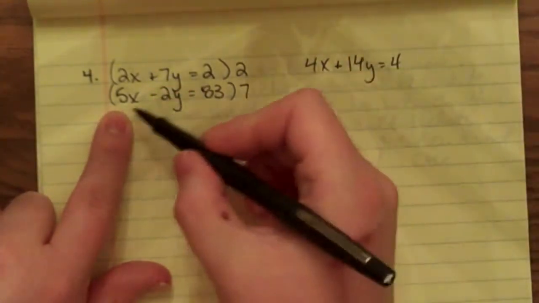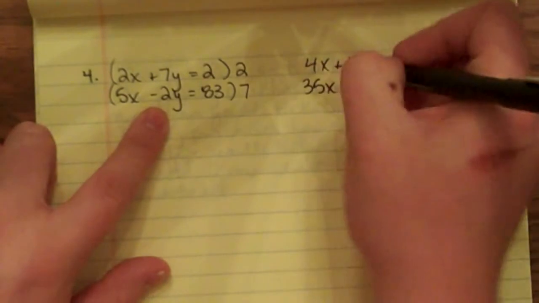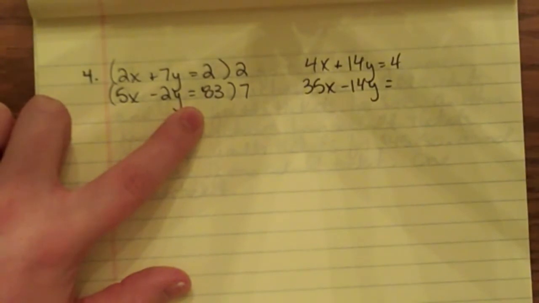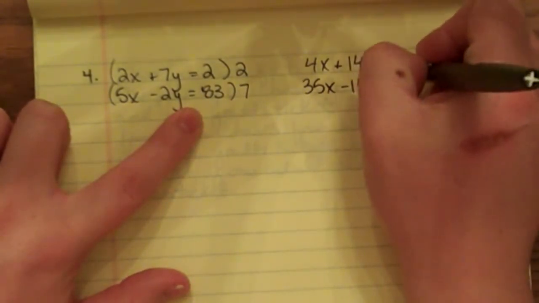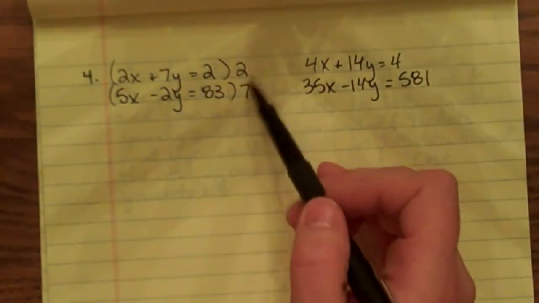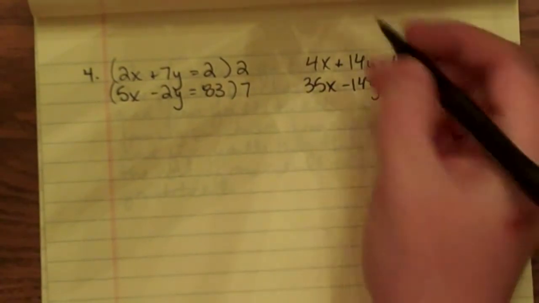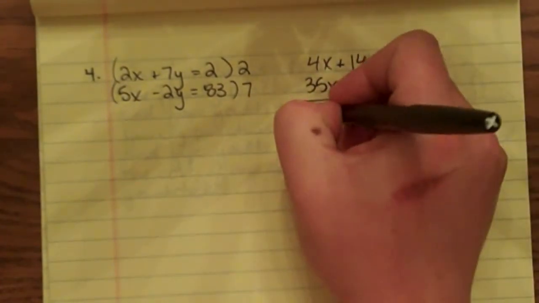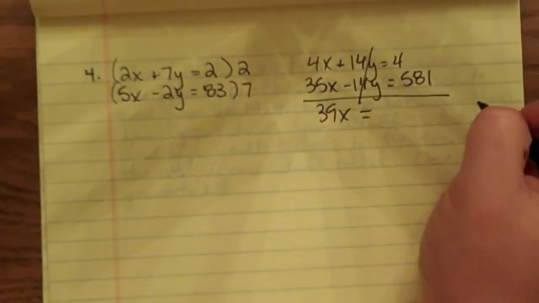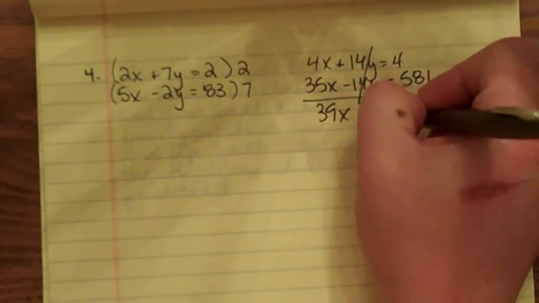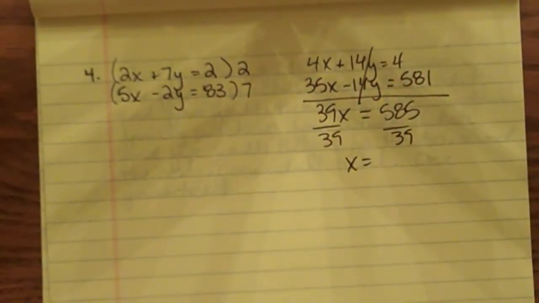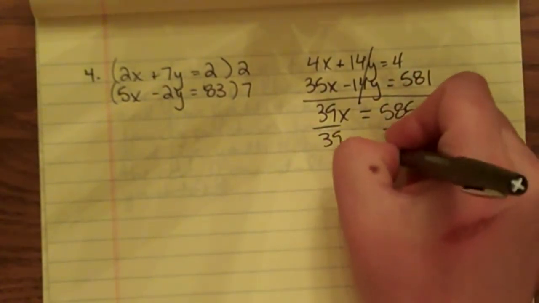And then 5x times 7 is 35x minus 14y is equal to, and 83 times 7 is 581. Now I've got a 14y and a negative 14y because I multiplied both equations. Now we can go ahead and add these together. So we get 39x, our y's cancel, equals 581 plus 4 is 585. Divide both sides by 39. So x equals 585 divided by 39 is 15.